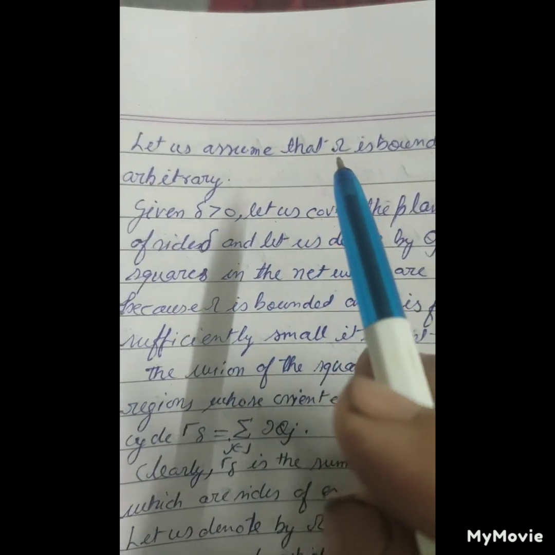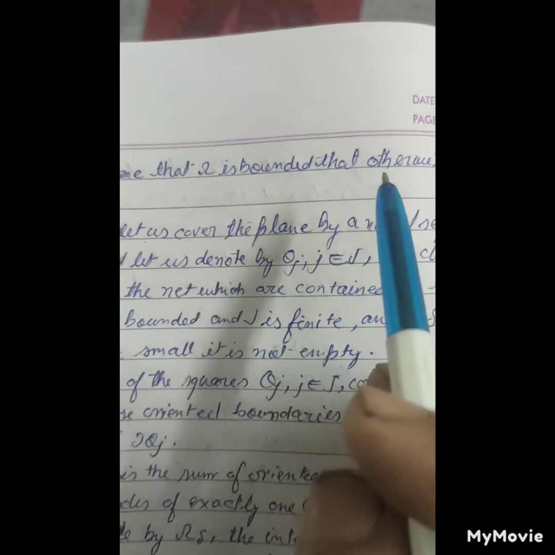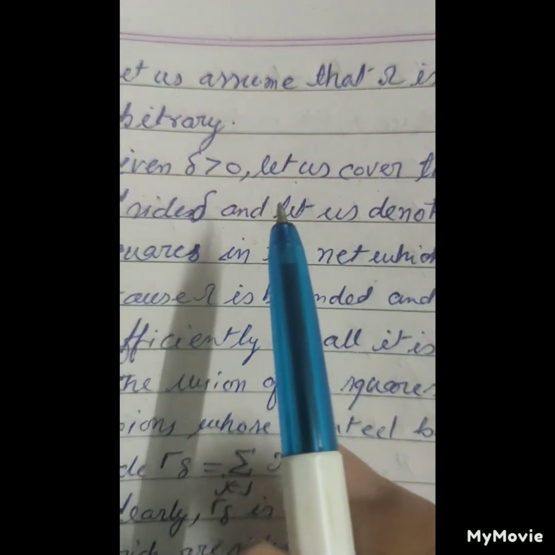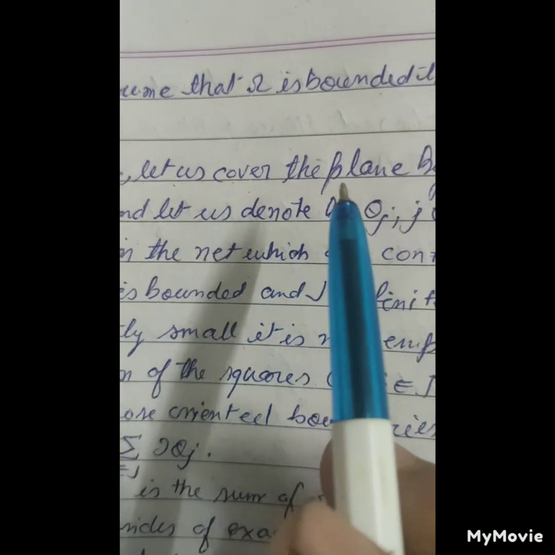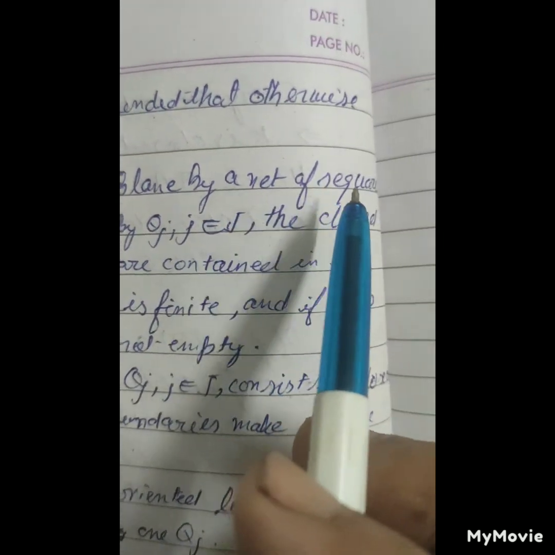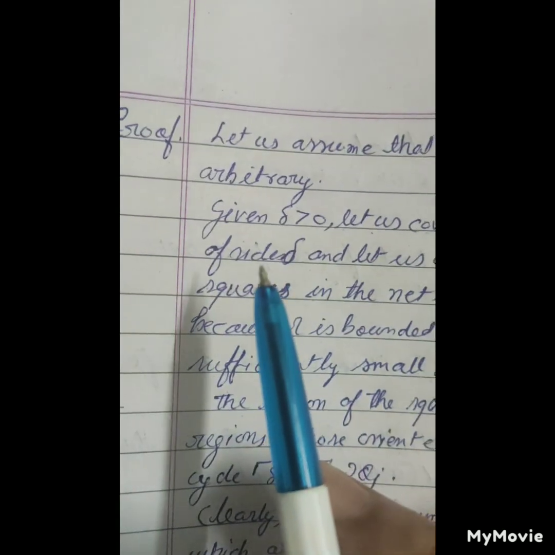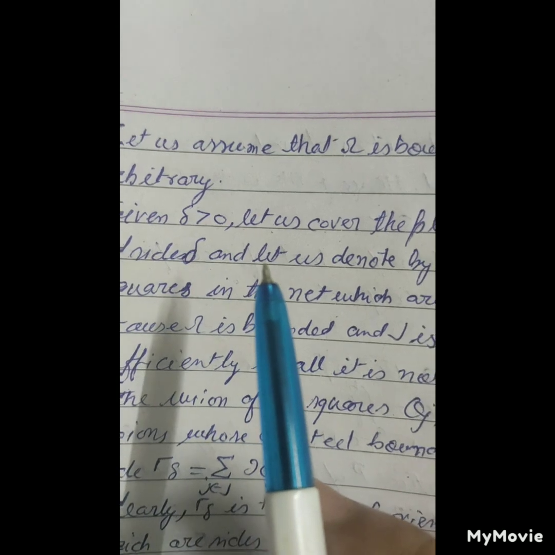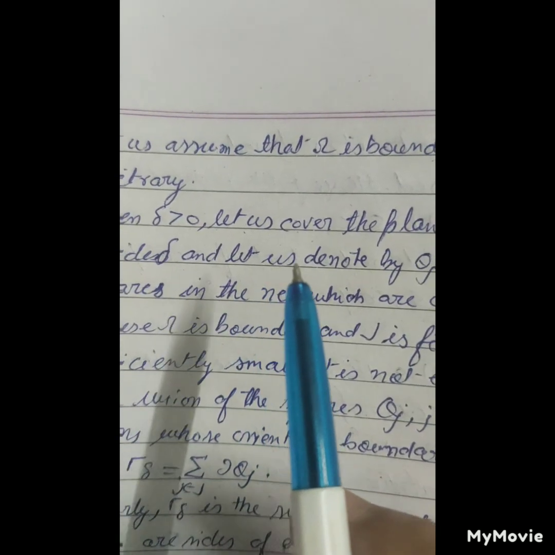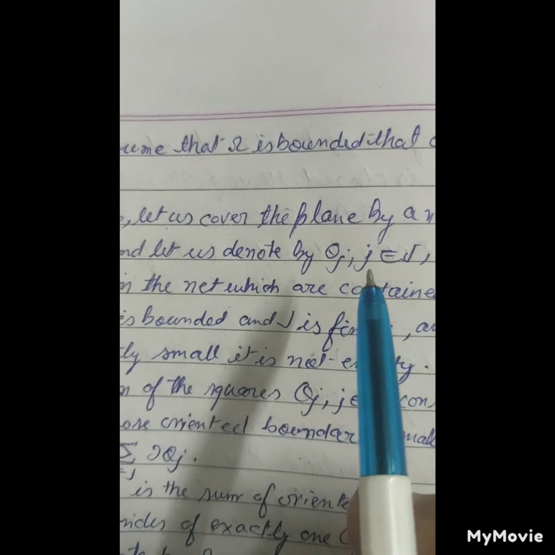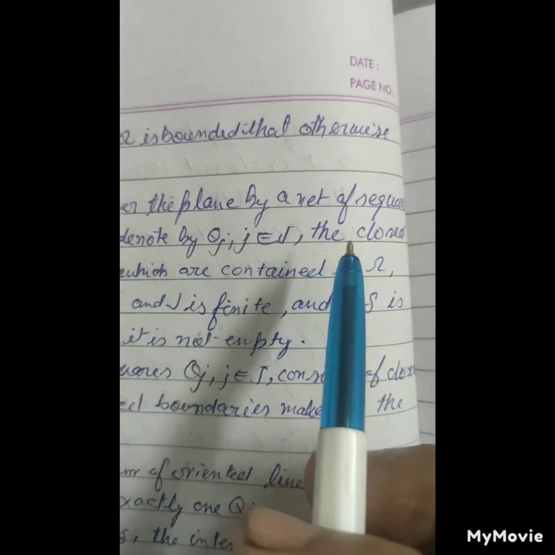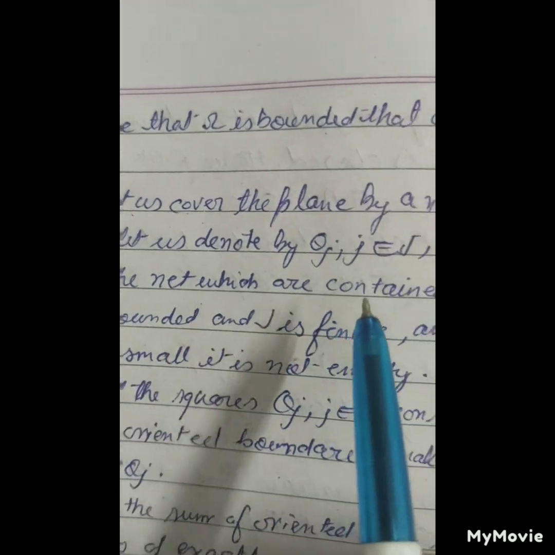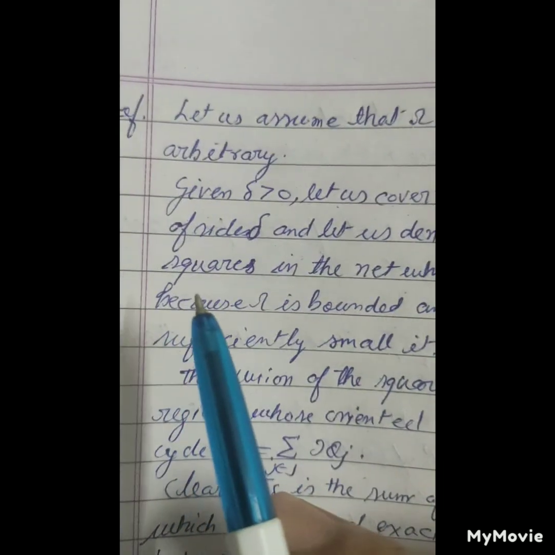Proof: let us assume that omega is bounded, but otherwise arbitrary. Given delta greater than 0, let us cover the plane by a net of squares of side delta, and let us denote by Q_j, where j belongs to a set J, the closed squares in the net which are contained in omega.